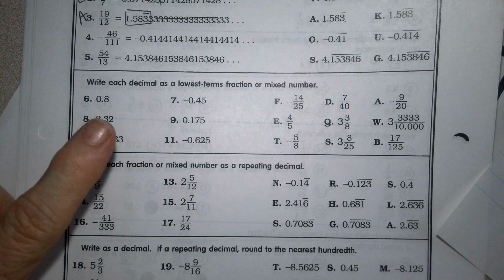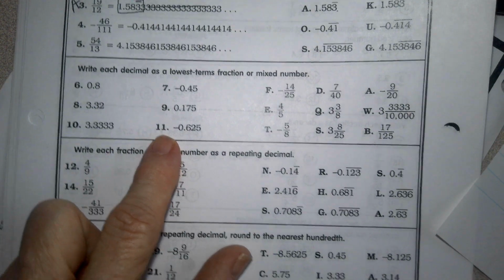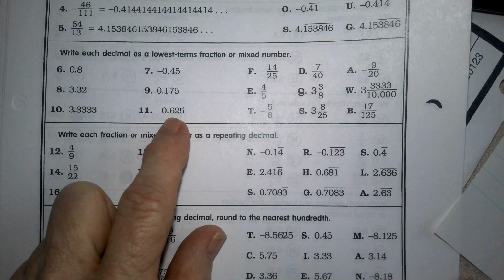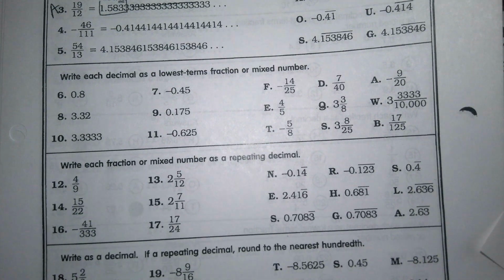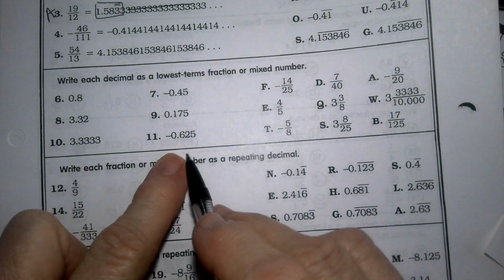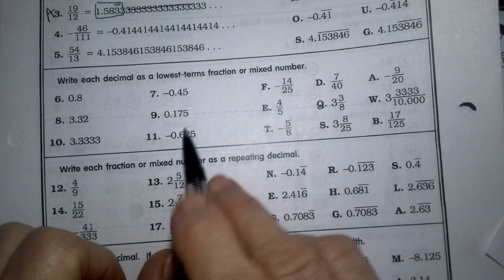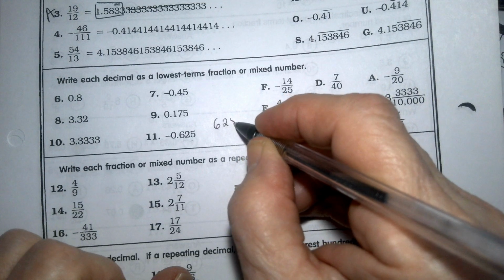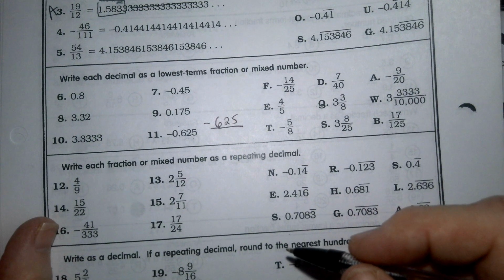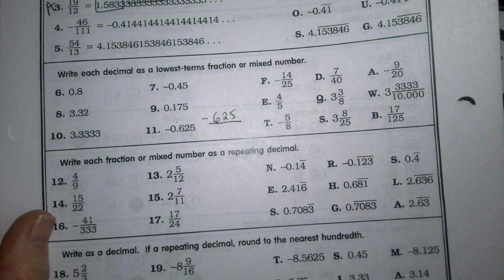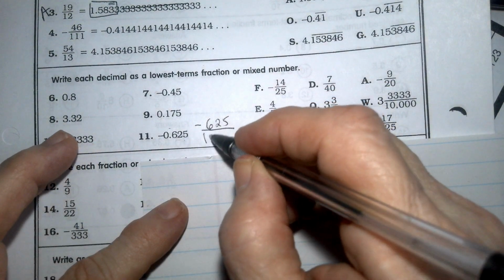So remember, how do you write this number as a fraction? How do you say that? Nobody knows how to say it? Yes, tell me. Well, you can say that number. How do you say that number? 625, and it's negative, so it's a negative, over, who knows how many zeros? 10,000. Oh, and I should have done it on my line paper because it also says to reduce it.